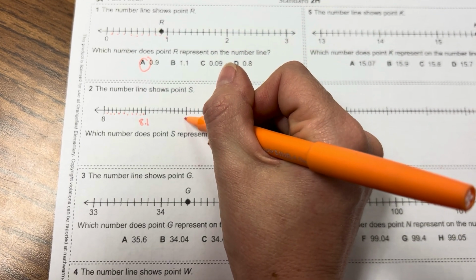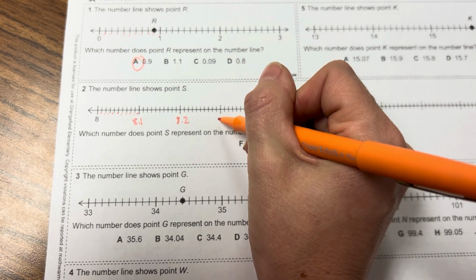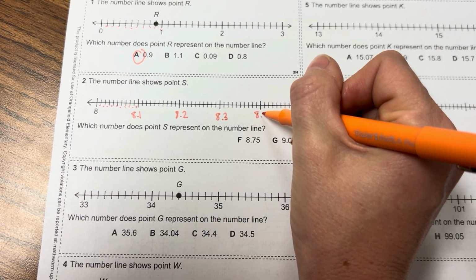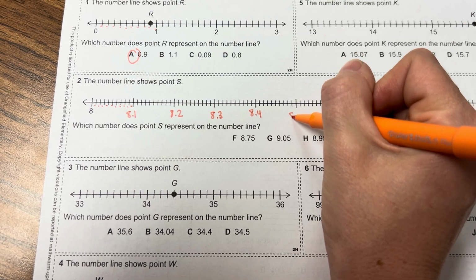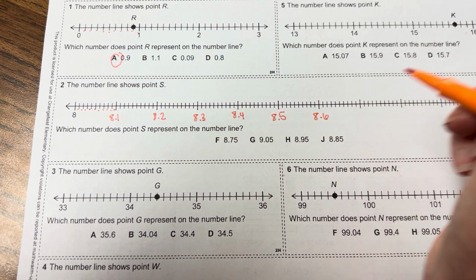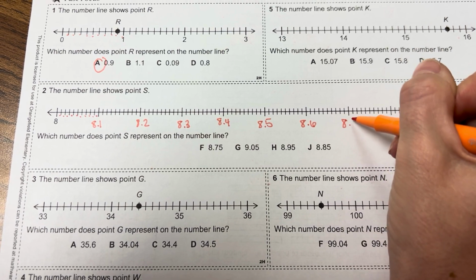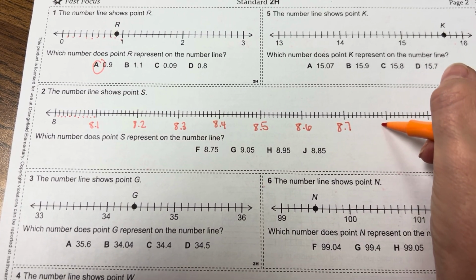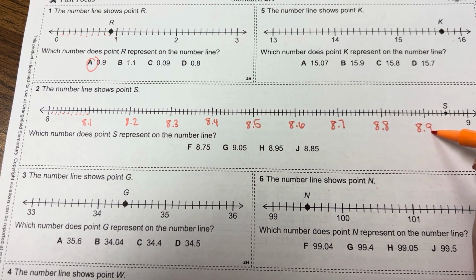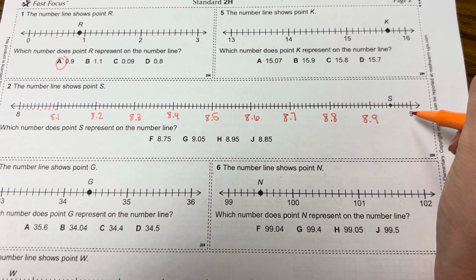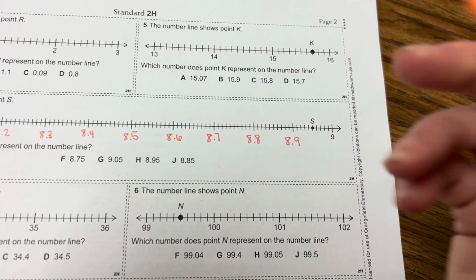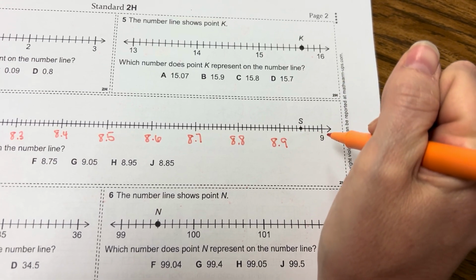So then if we follow that pattern, we have 8 and 2/10, 8 and 3/10, 8 and 4/10, 8 and 5/10, 8 and 6/10, 8 and 7/10, 8 and 8/10, 8 and 9/10, and then 9. So S is going to be in between 8 and 9/10 and 9.